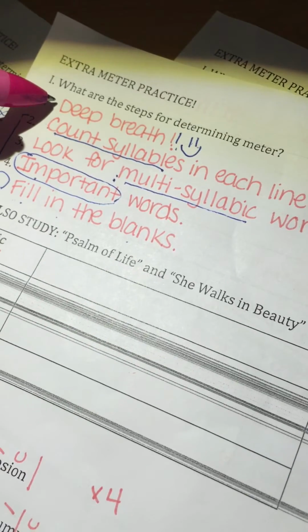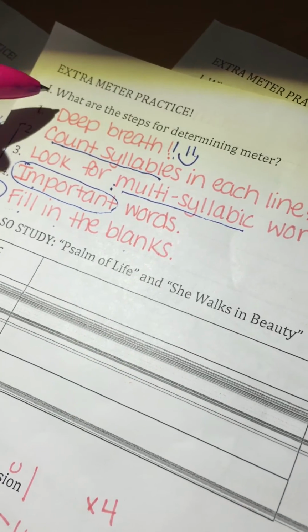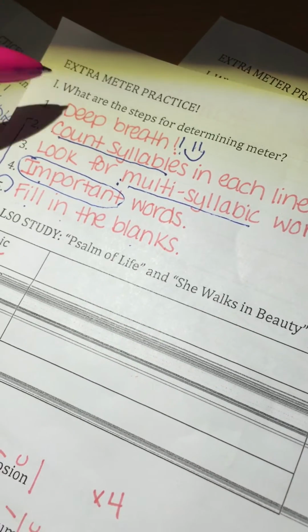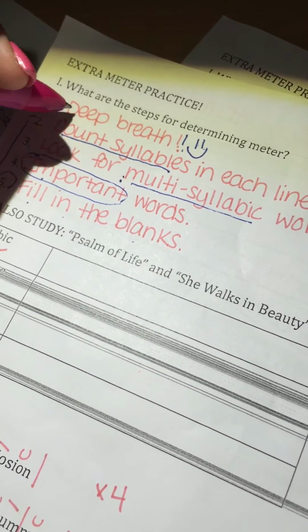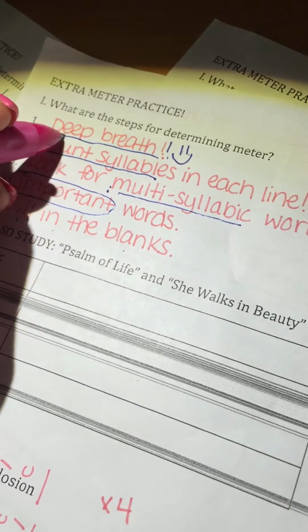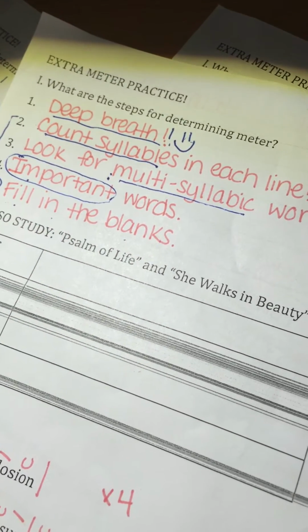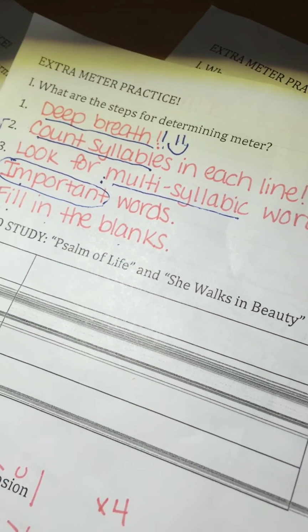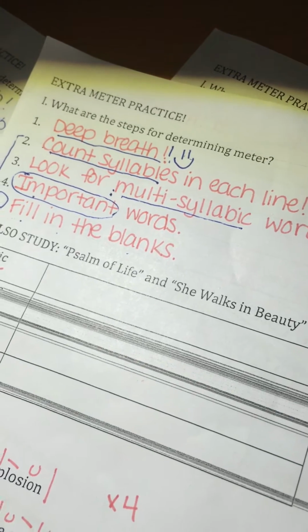But just follow along on your own. So first of all, what are the steps for determining meter? Remember, you can do it. So take a nice deep breath. It can be done. We've done it in class together. So don't get yourself psyched out before you start trying.